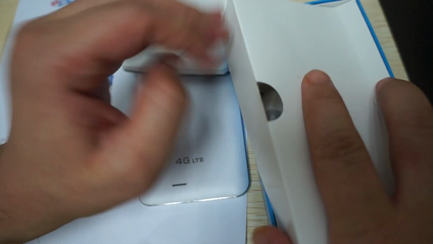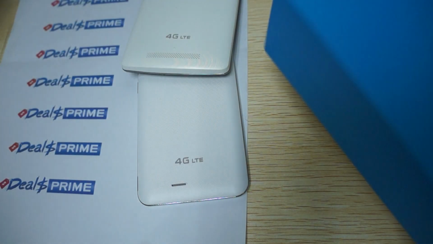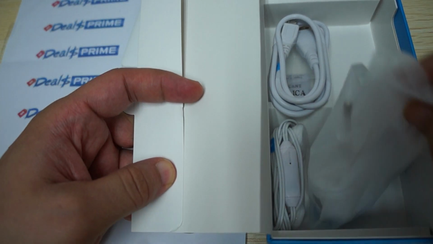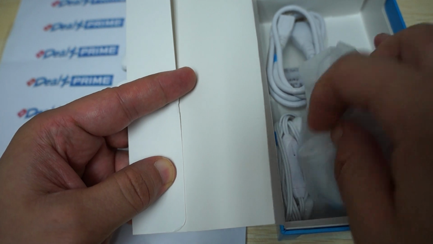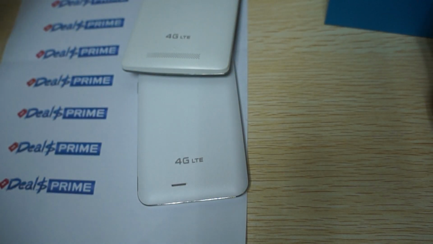And let's just make sure that the ZP520 has the same accessories. So exactly the same: wall charger, hands-free earbud, and USB cable. Again, there is a battery.